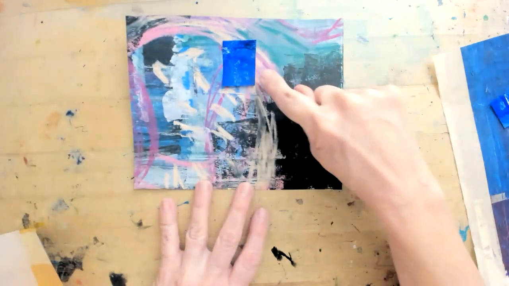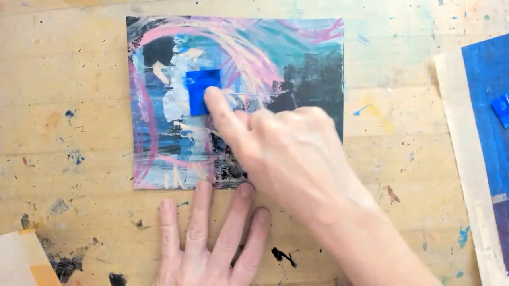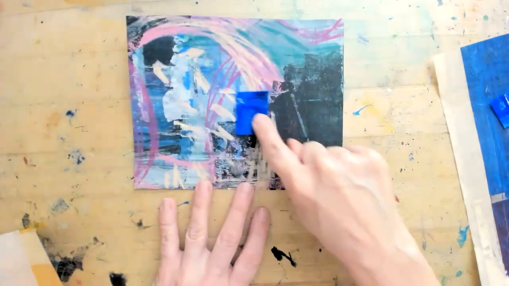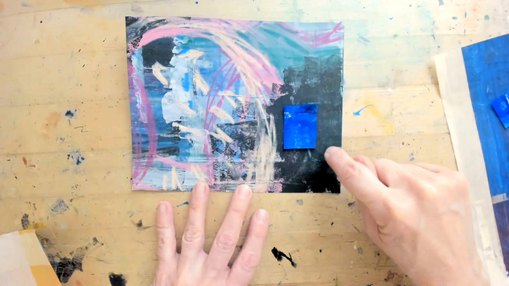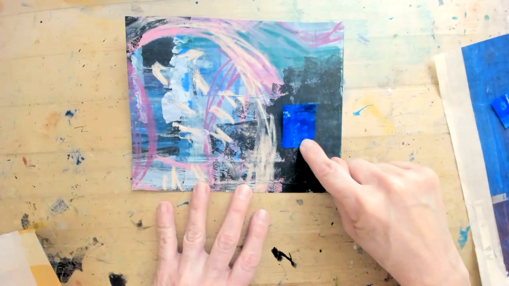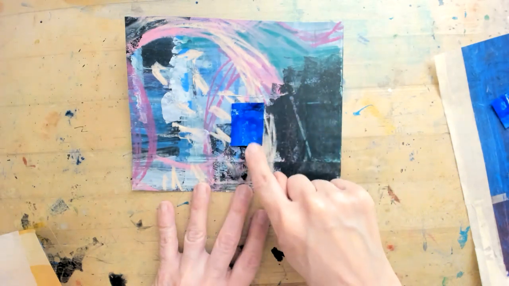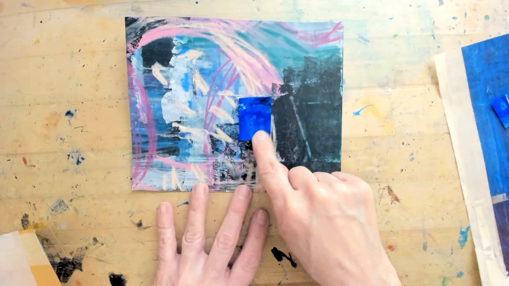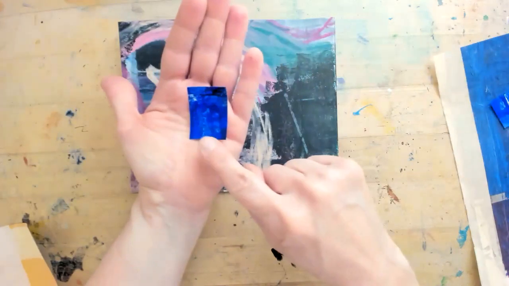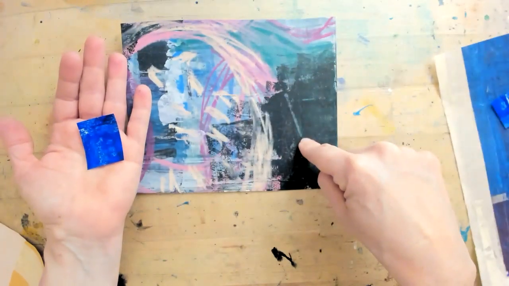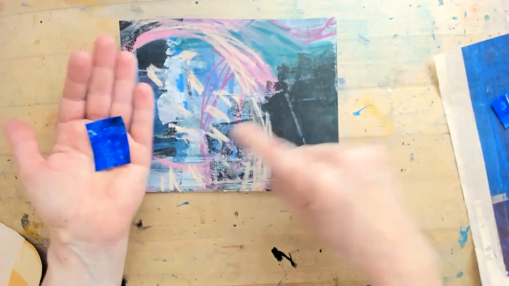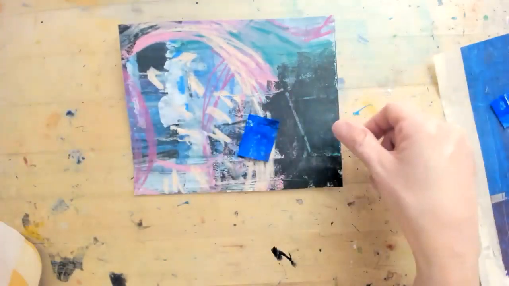Maybe here where there are lighter values, it stands out a little more, especially here, it doesn't really stand out. And that's because there are lots of different values here, and my darker value is not really dark enough to be the darkest value, and it's not light enough to be the lightest value.